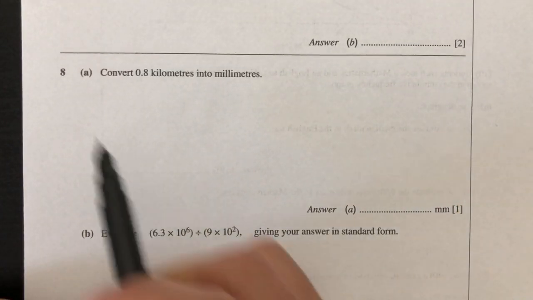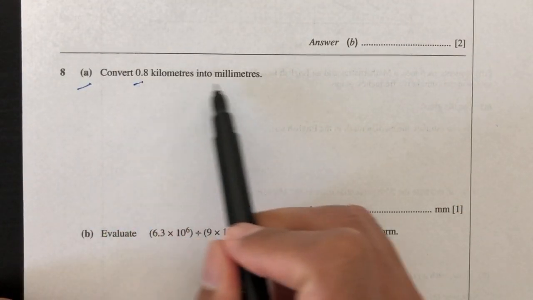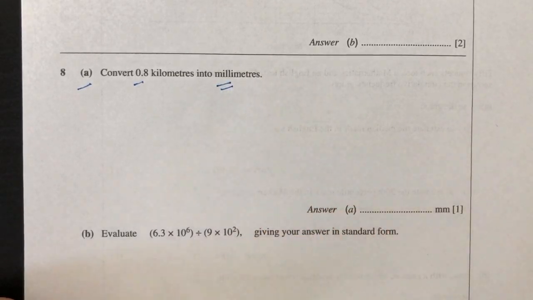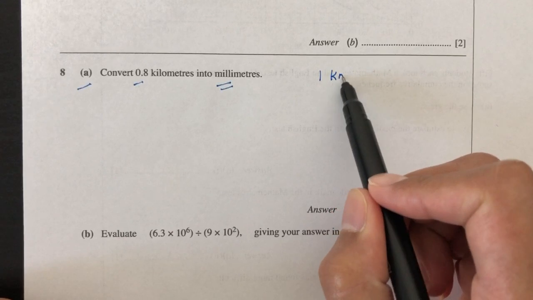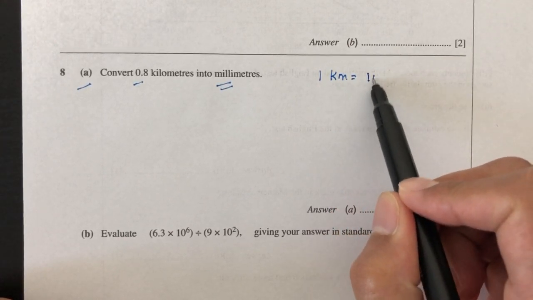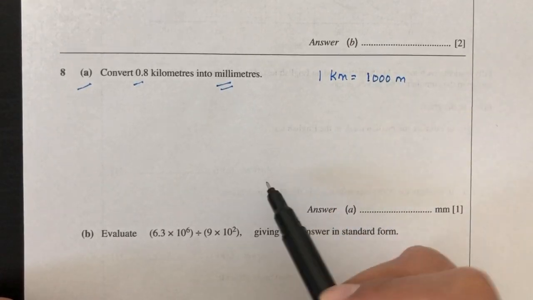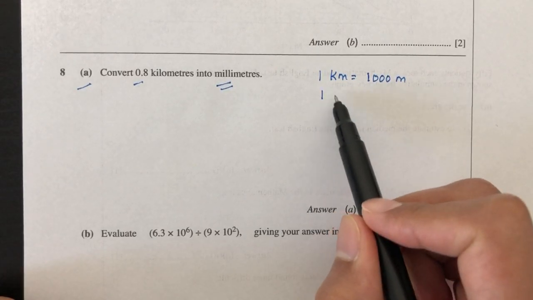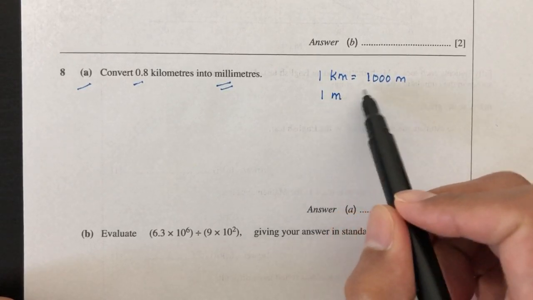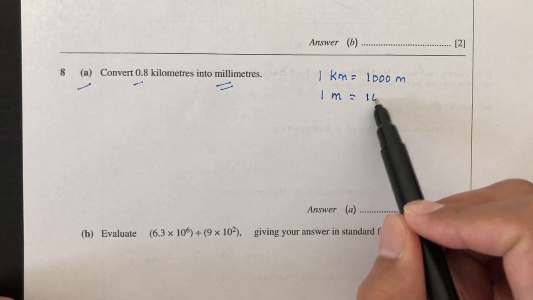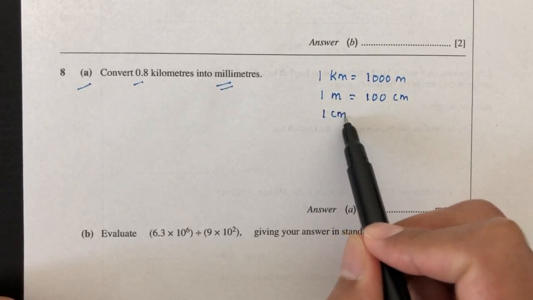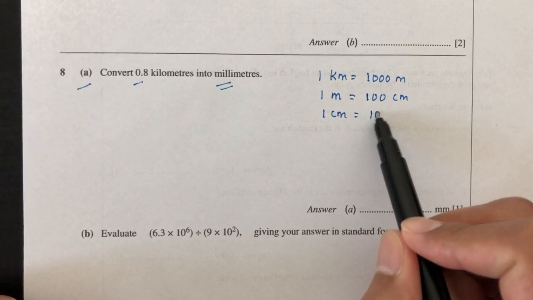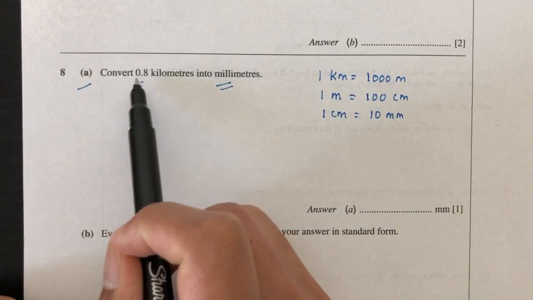So now here we have part A. Convert this much into millimeters. We can do it step by step. We know that 1 kilometer is equal to 1,000 meters, and 1 meter is equal to 100 centimeters, and 1 centimeter is equal to 10 millimeters. So let's convert one by one.